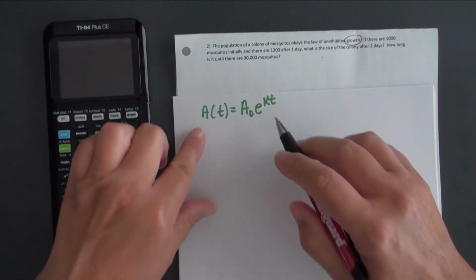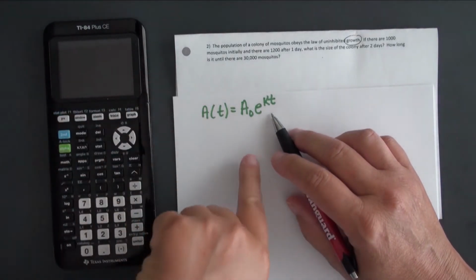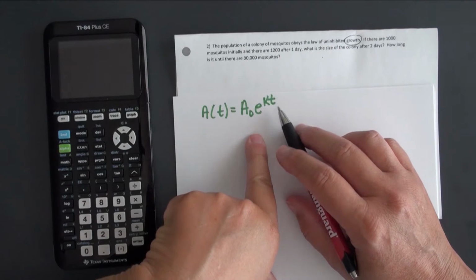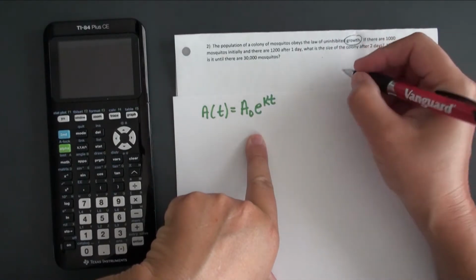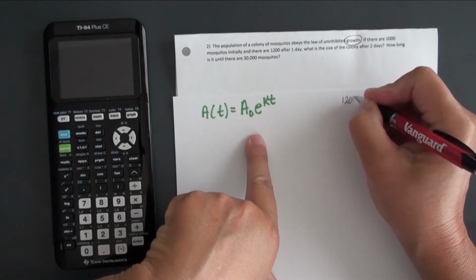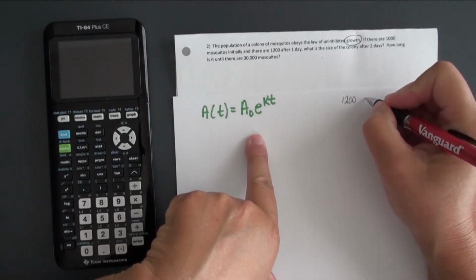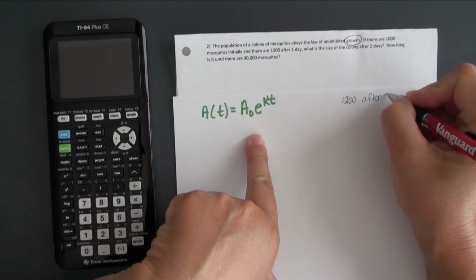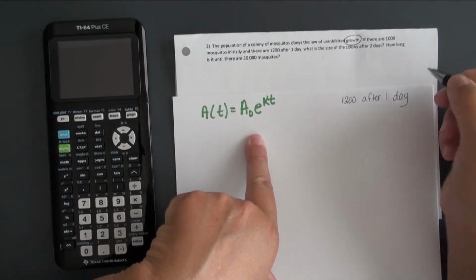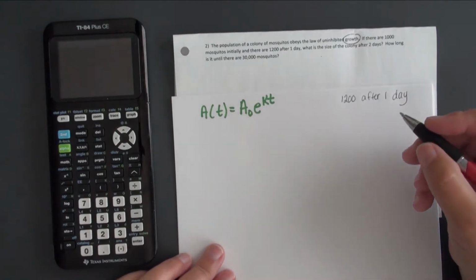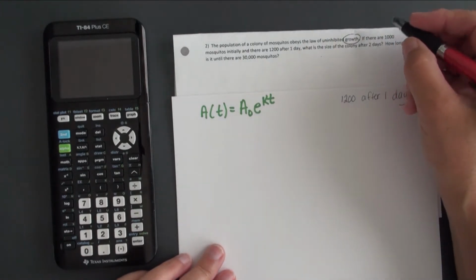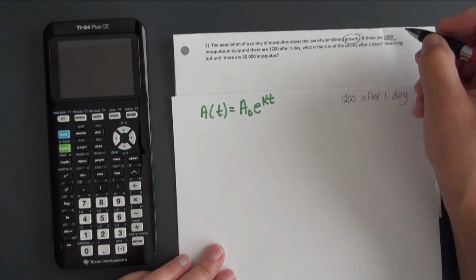Okay, so I've written down my equation. And what do I know from the problem? There are 1,200 mosquitoes after 1 day. Well, let's go ahead and read this too.